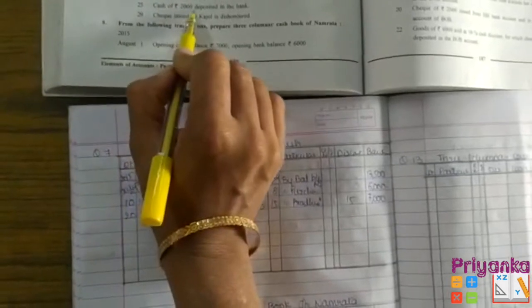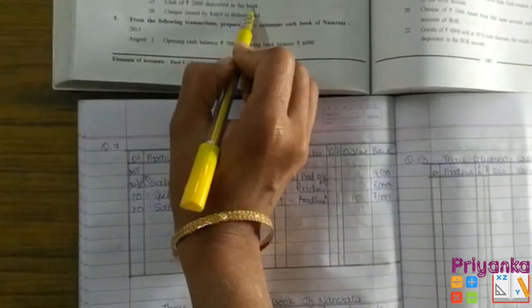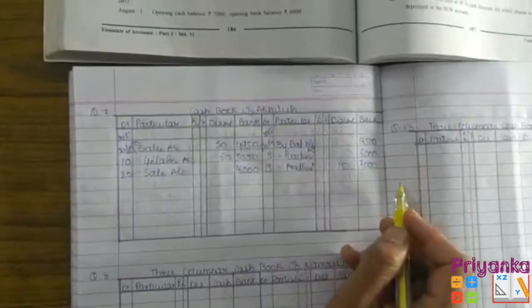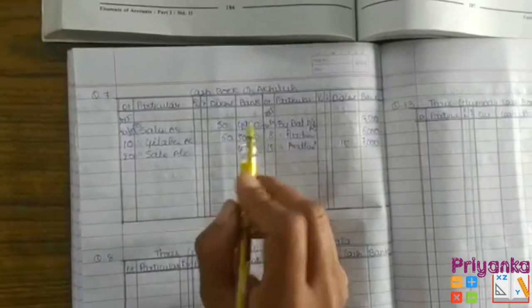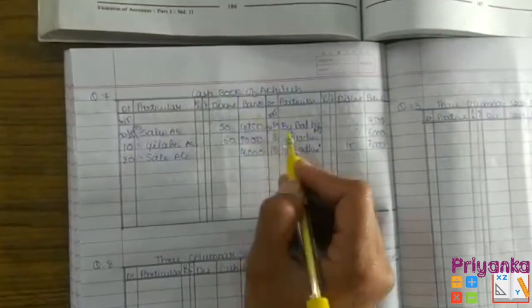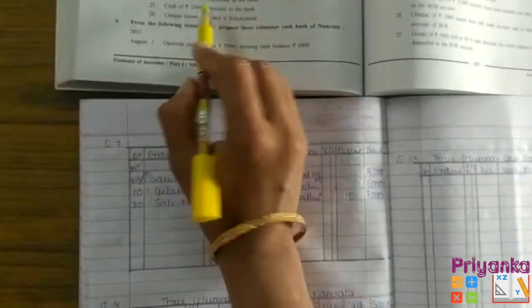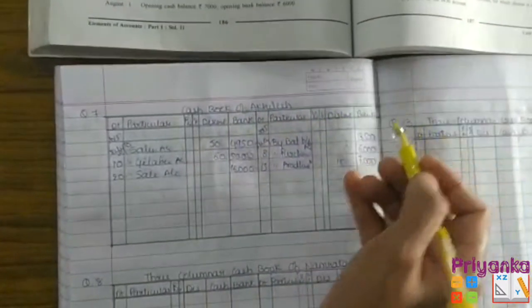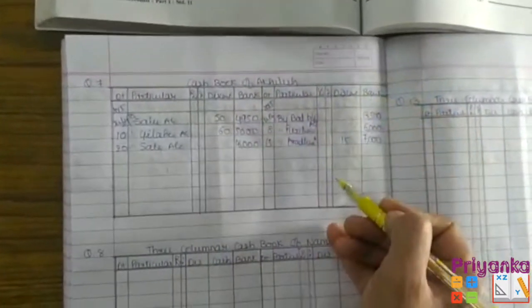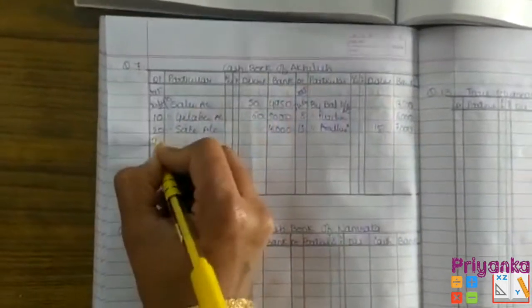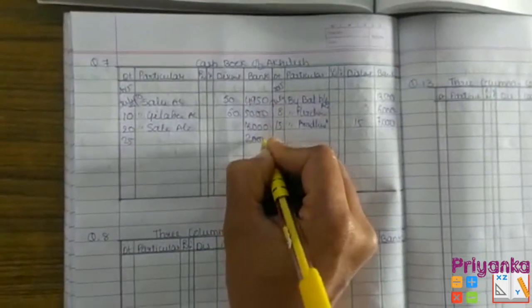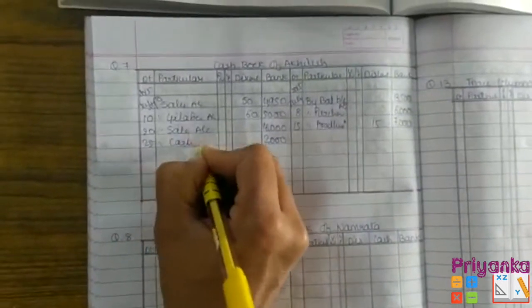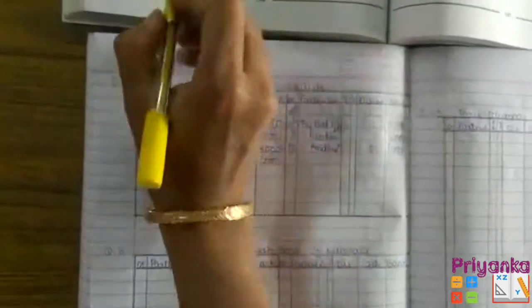25th, cash of rupees 2,000 deposited in the bank. Here we do not have a cash column, so no contra transaction. Contra transaction comes only when the cash and bank columns come together, not in the discount and the bank column. Because here we are not going to remove cash and keep it into the bank, as we don't have the cash column. Directly we can take the amount and keep it into the bank with the amount 2,000 and show it as cash has been deposited in the bank.